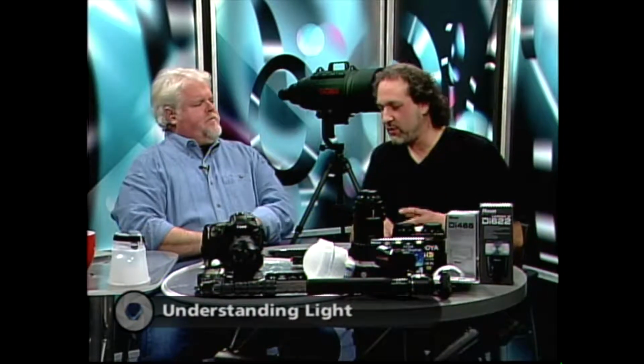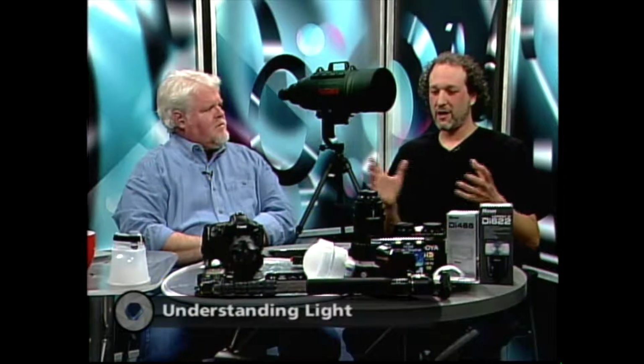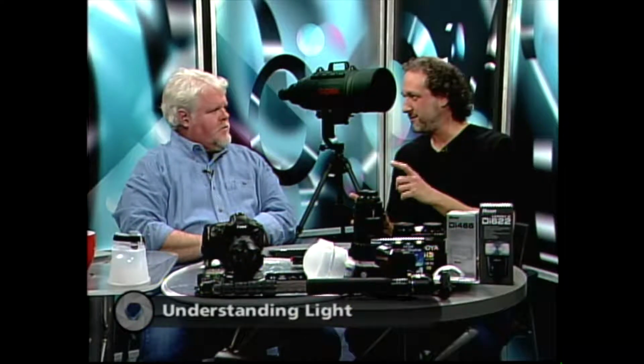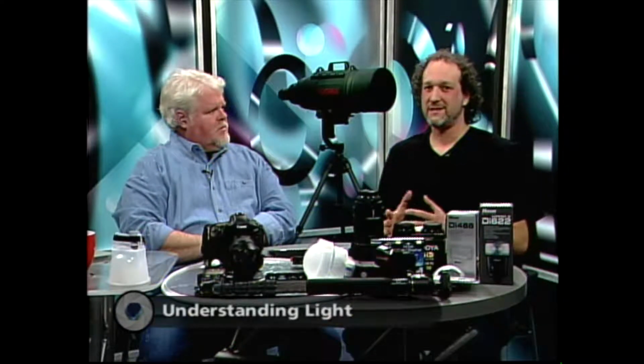Now, one of the other things that we want to do is we have this other tool at our disposal. We're talking about using your aperture to let more light in and your focal length, but what about your ISO? ISO, again, is that factor in the exposure triangle that allows for the adjustment of the sensitivity of your camera.